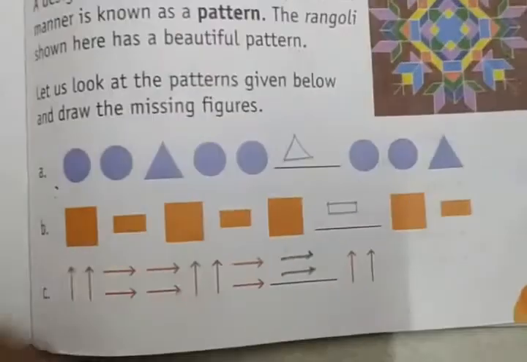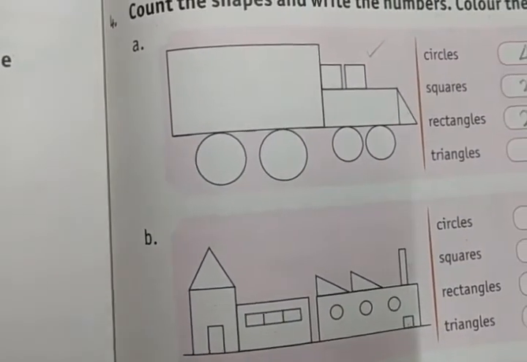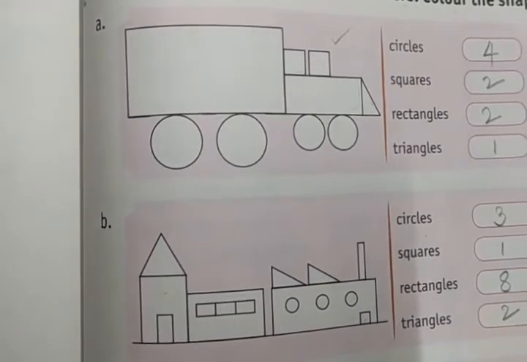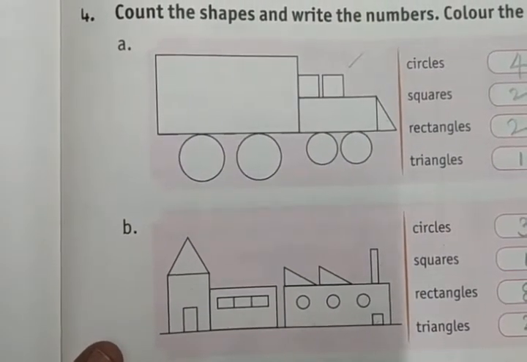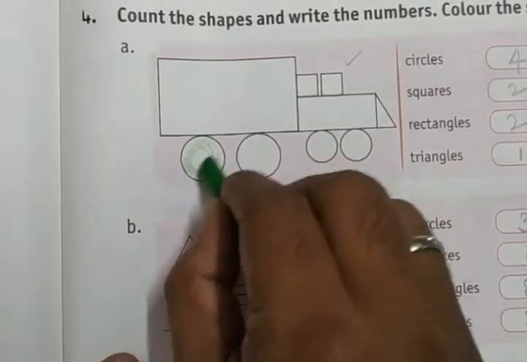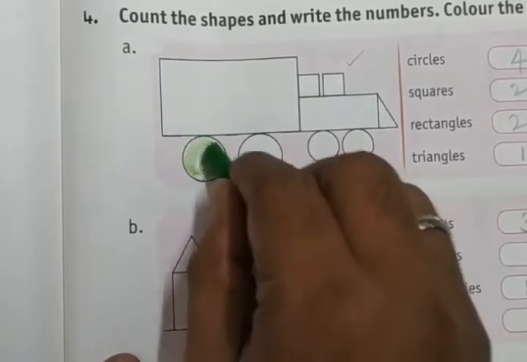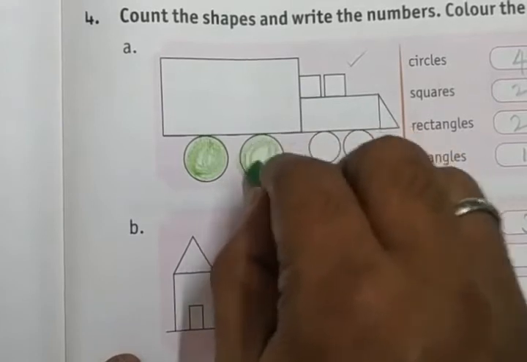Here in this I have left you to fill the colors with the help of crayons. Here, any color you can take and do it according to the shapes. So let's take circular, let's take green color or any color you like. So this is a circular shape, and this is also a circular shape.